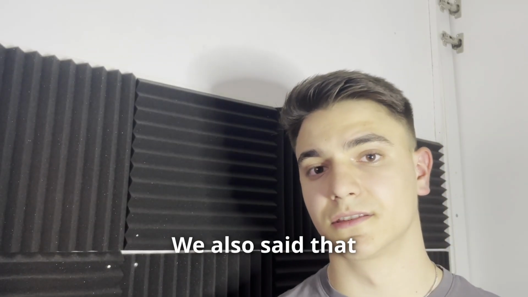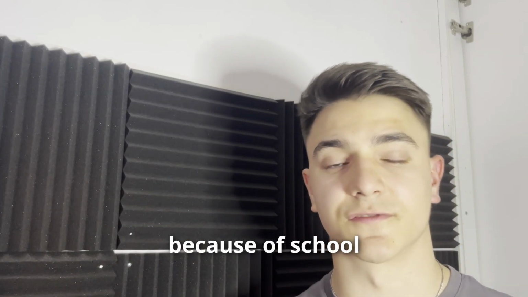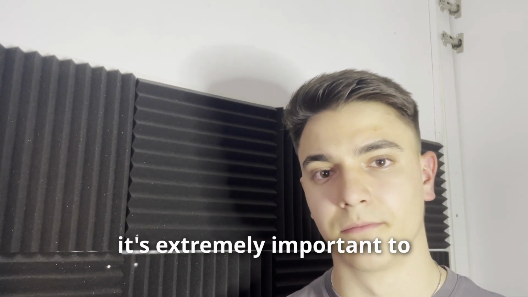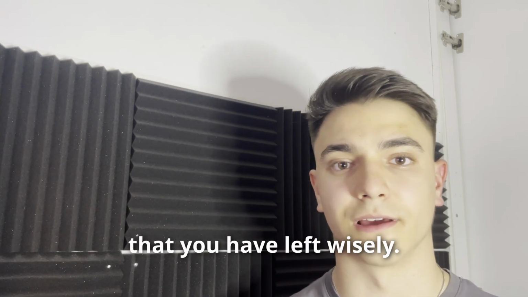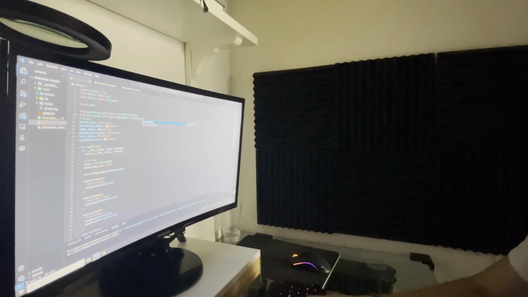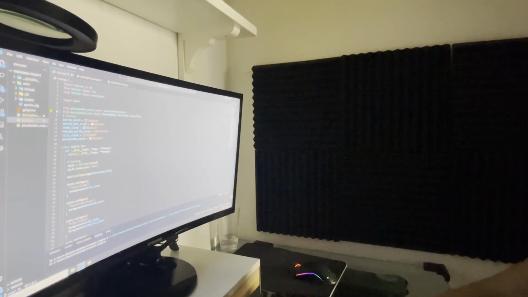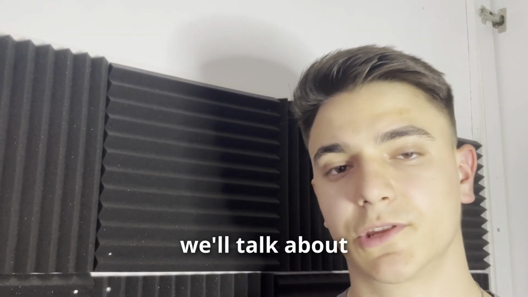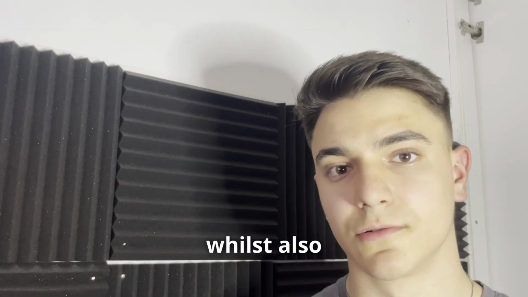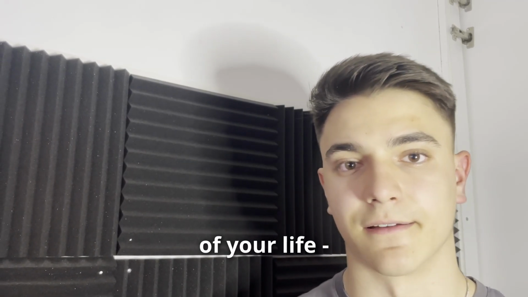We also said that your time is probably limited because of school and exams and studying. As a result, it's extremely important to use the time that you have left wisely and prioritize your high impact tasks instead of wasting it in secondary activities, like downloading extensions in VS Code. So in this part we'll talk about how you can prioritize your high impact tasks, whilst also leaving room for other areas of your life, like school and social stuff.